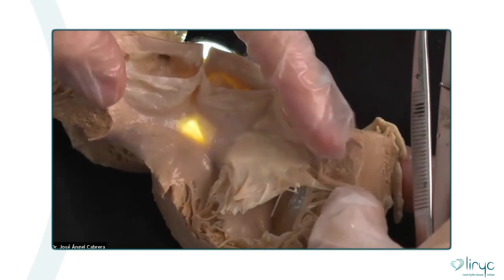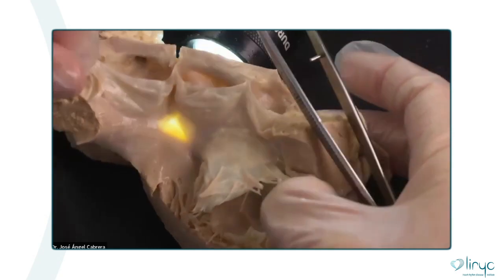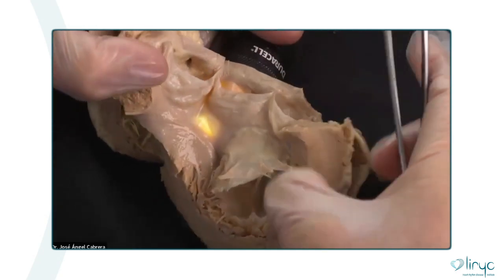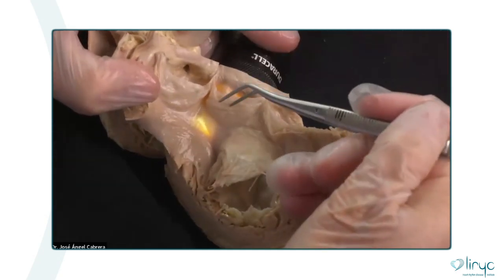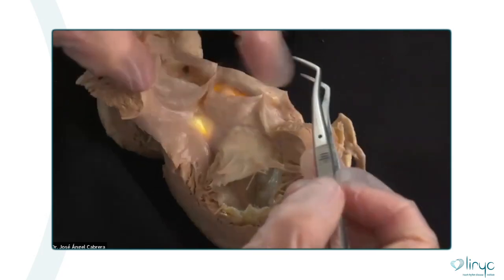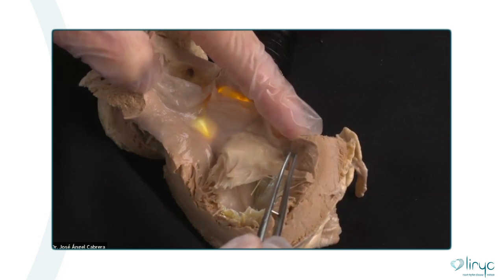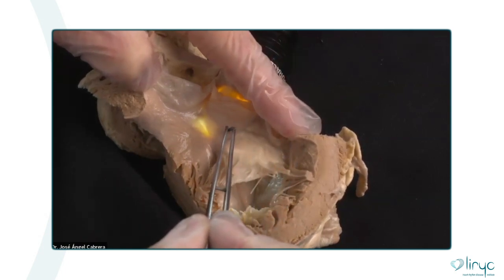just a second, just to facilitate your understanding. You have the left, you have the non-coronary that is posterior, and you have the right. And from left to right, you have left fibrous trigone, right fibrous trigone.